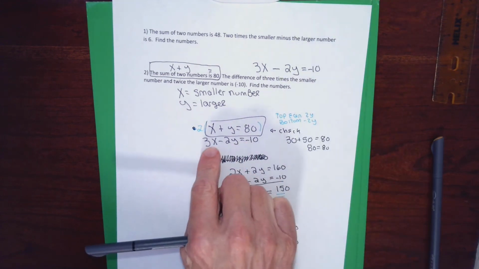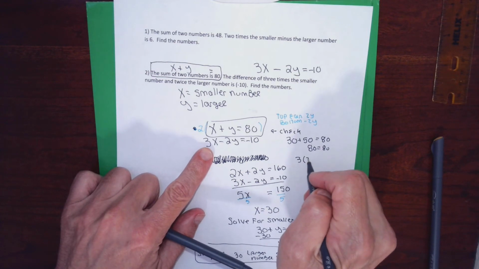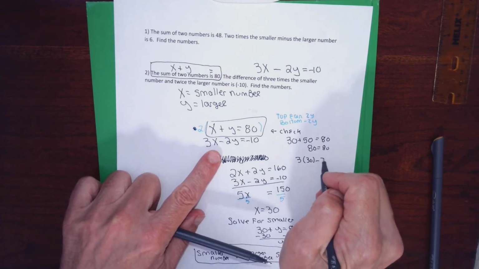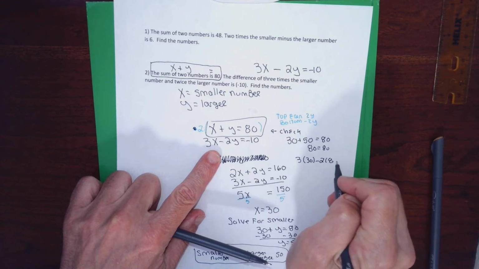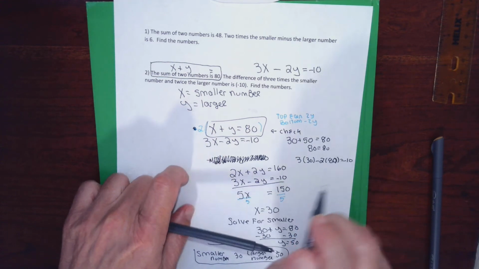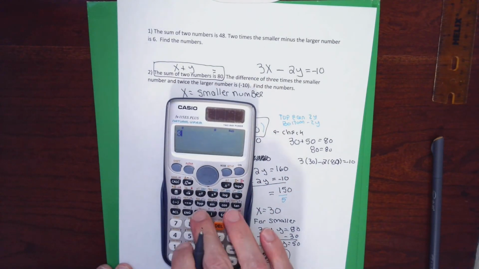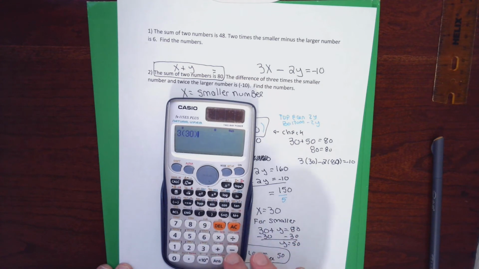And I'll do the same for the bottom. In the bottom equation, if I plug in 30 for x and 50 for y, will that make that a true statement? So 3 times 30 minus 2 times 50.